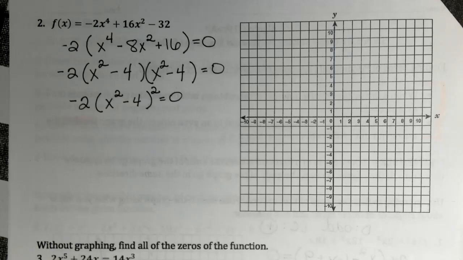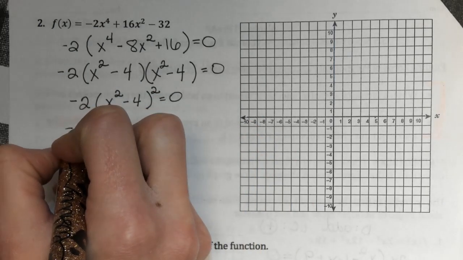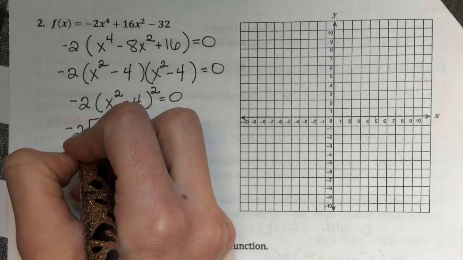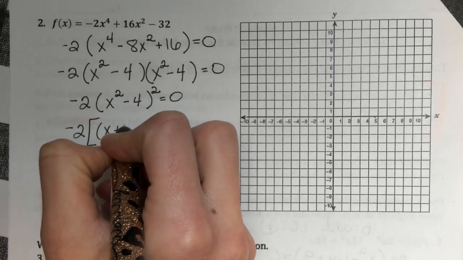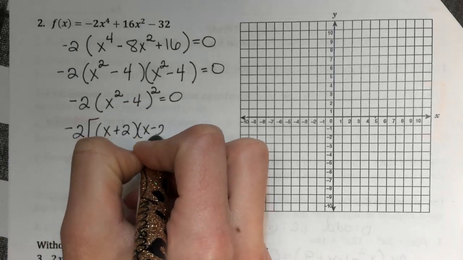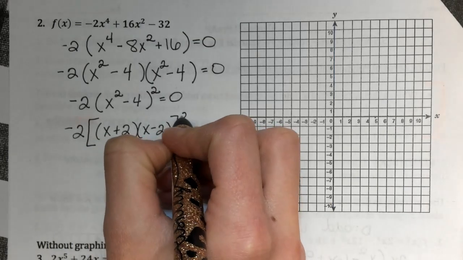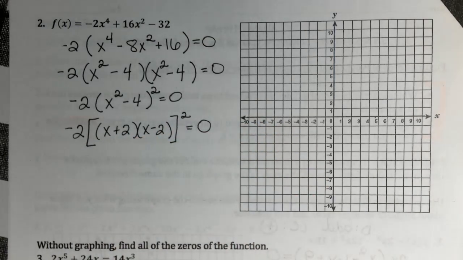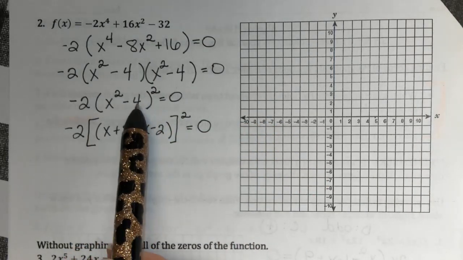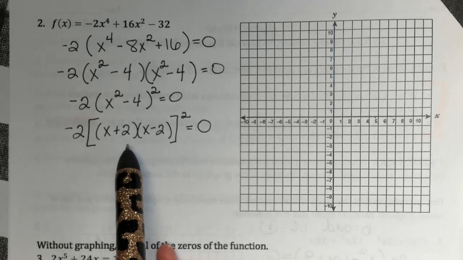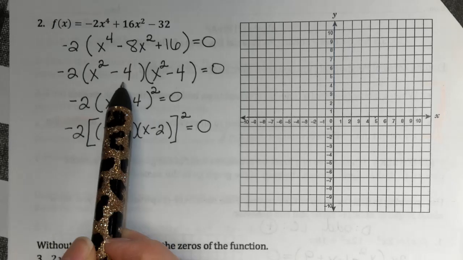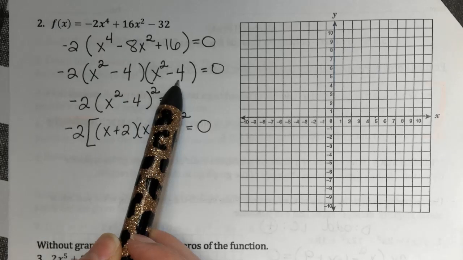It's the difference of 2 squares. So this is really (x plus 2)(x minus 2) squared. If you don't want to do the squared part, if you feel like you're going to get confused, then don't do that. Keep it like this, break both of them down.